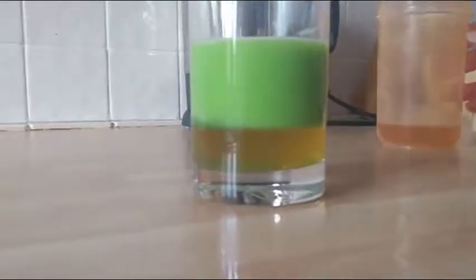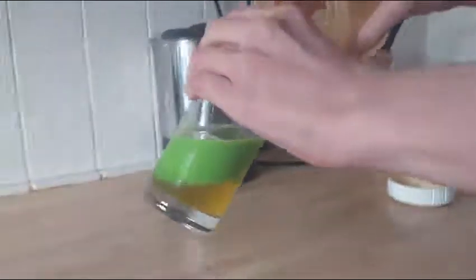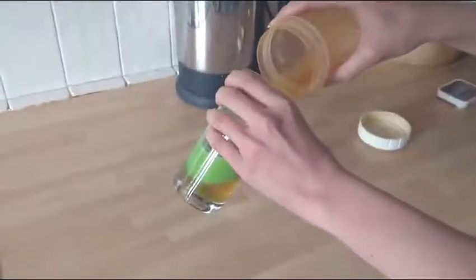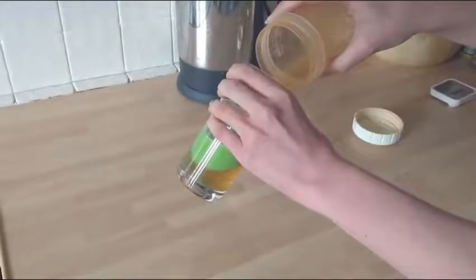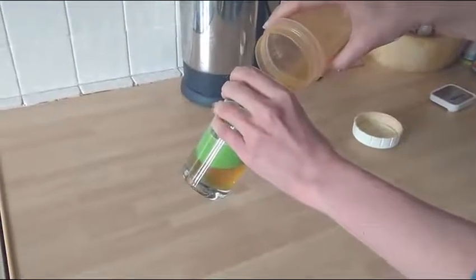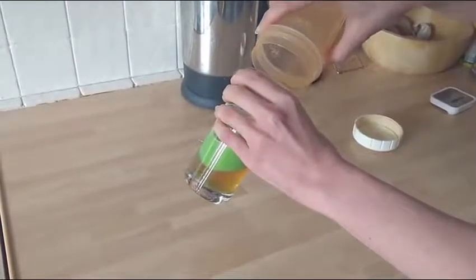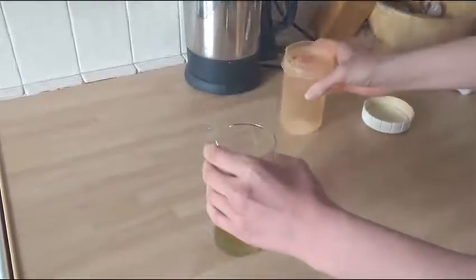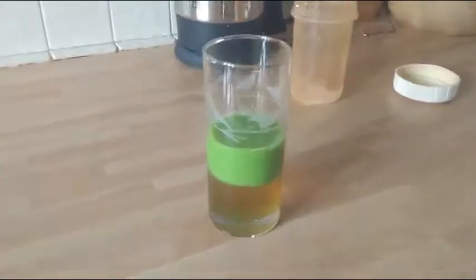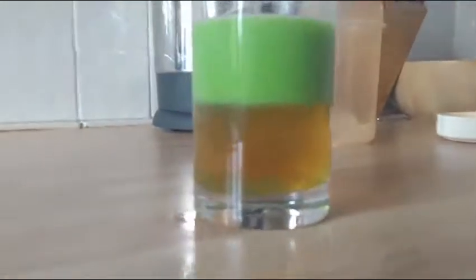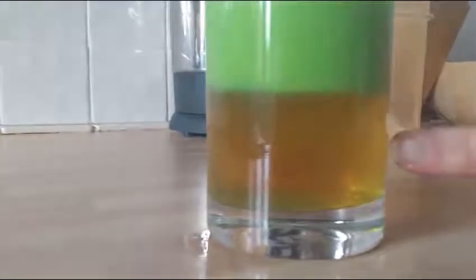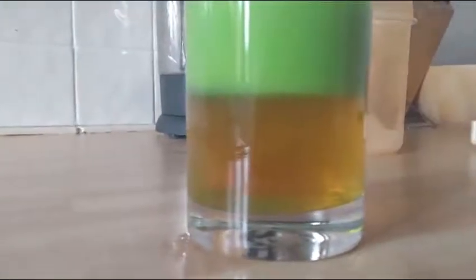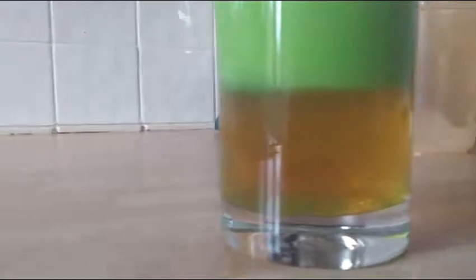I'm just going to add a little bit more. Okay, and you should see there's a layer forming there where it's got that DNA wispiness in it.